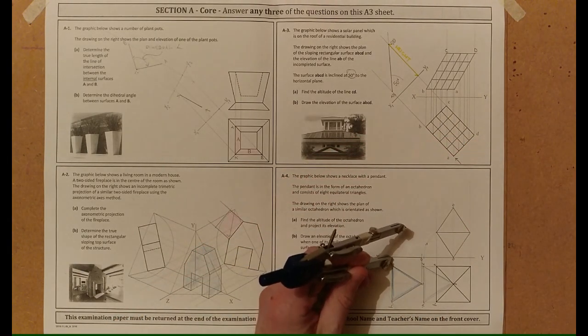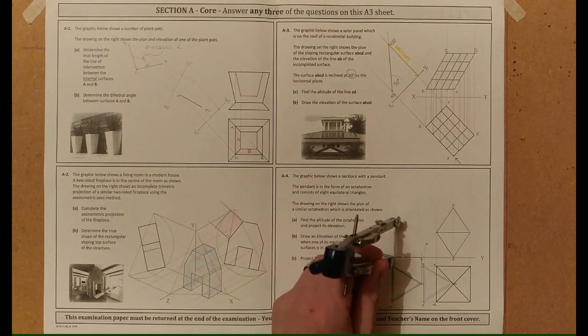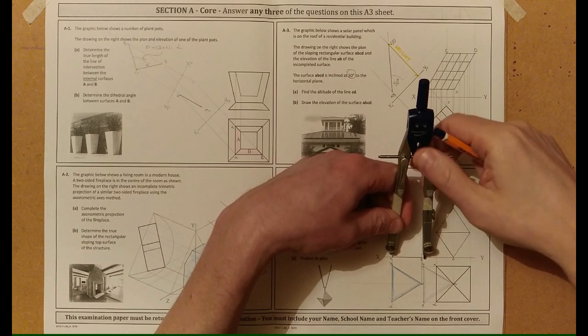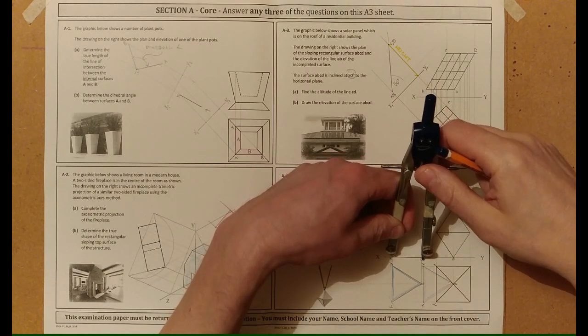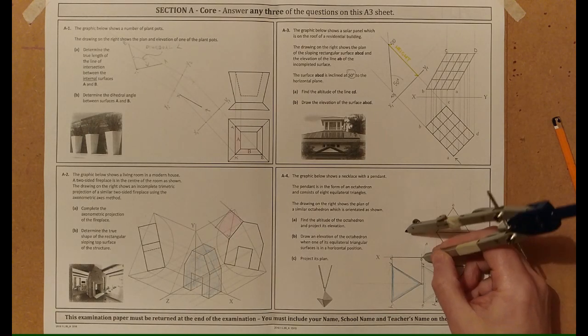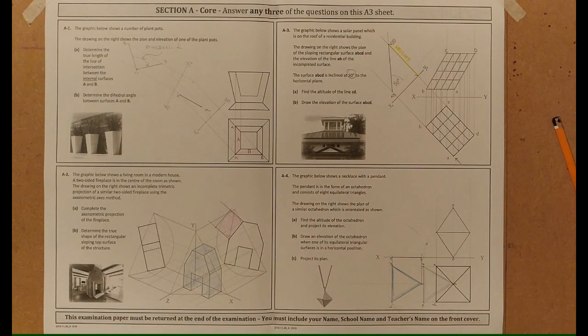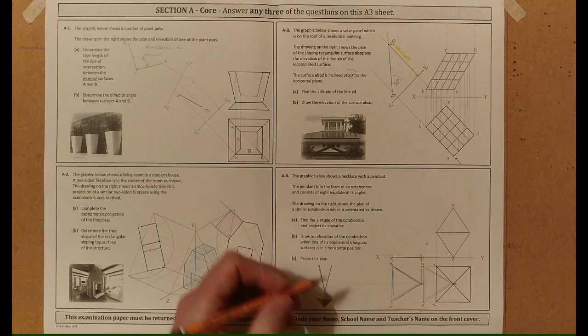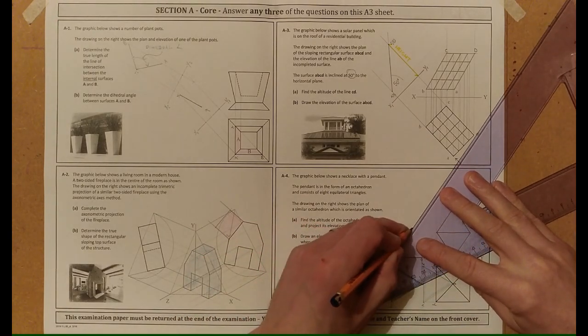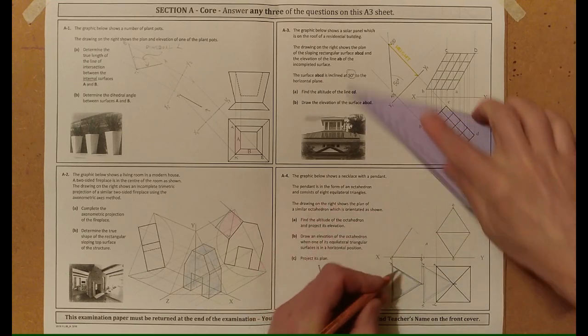So if I swing from X here an arc, I know my length XO here will represent another side of my triangle. So where those two meet, this line here is a true length line.